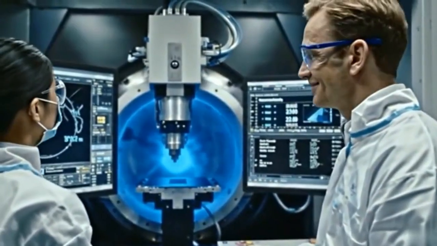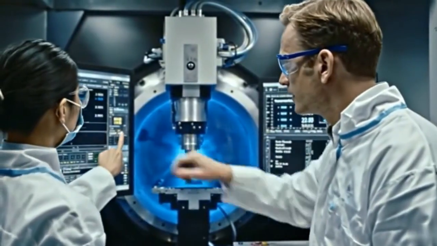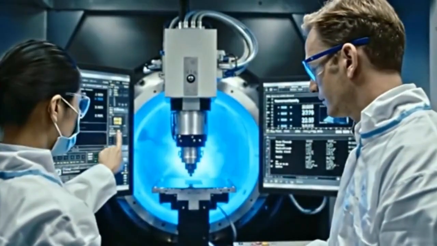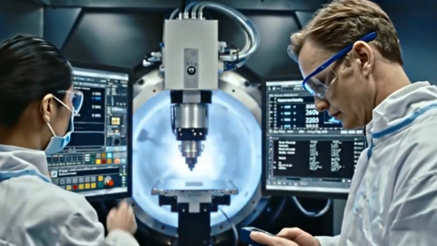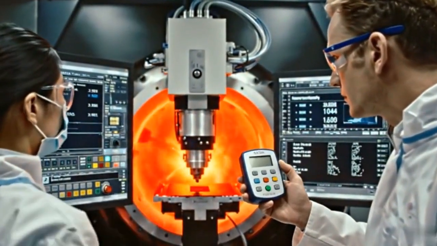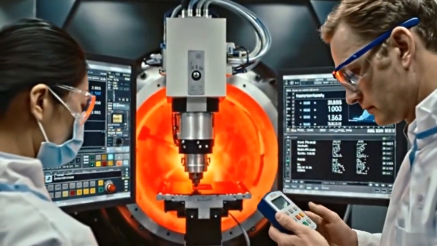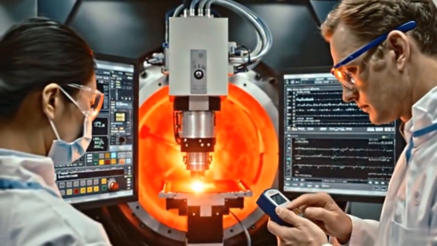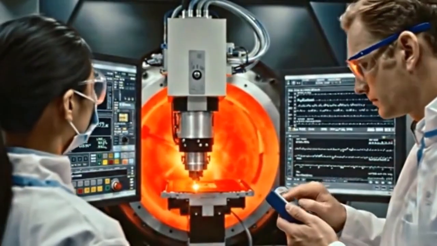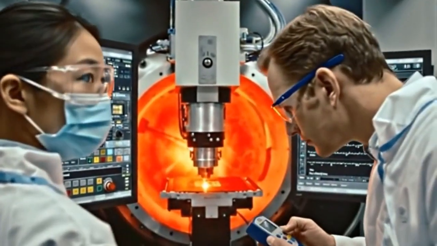Verify the gas flow rate on recipe transition. Flow rate adjusted. Initiating cycle. Measurement cycle initiated. Data stream is active. Good. Resistance readings are stable. The uniformity across the wafer looks consistent with the previous run.